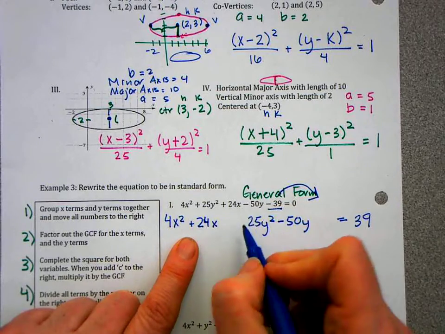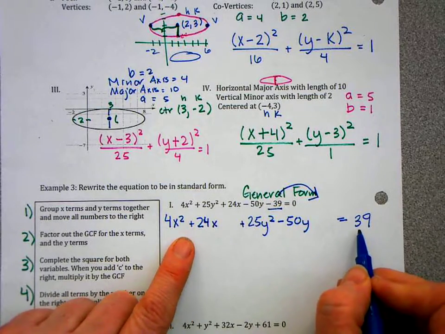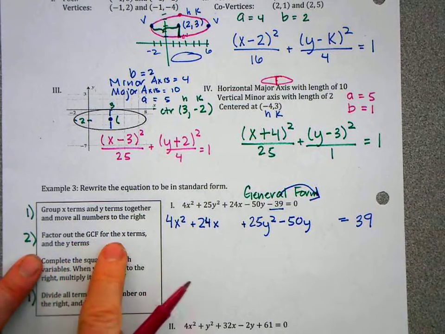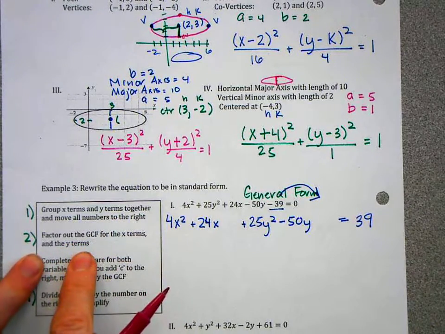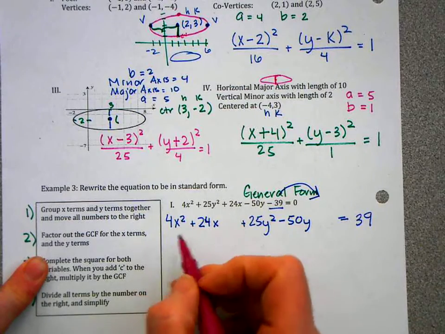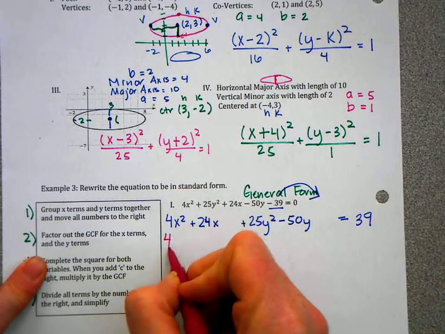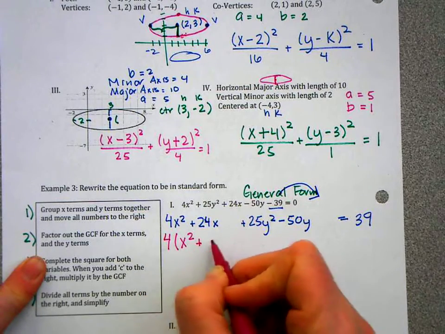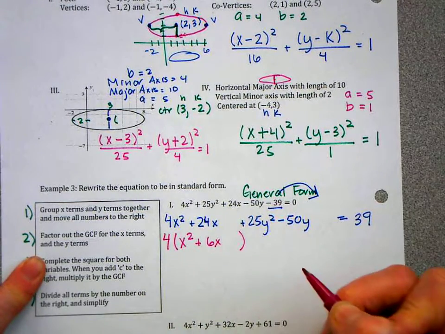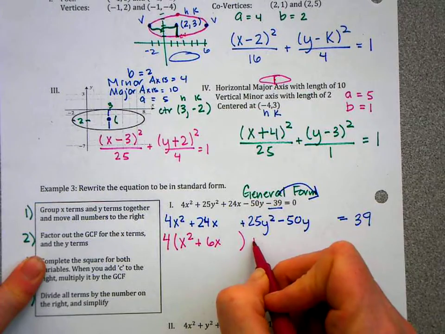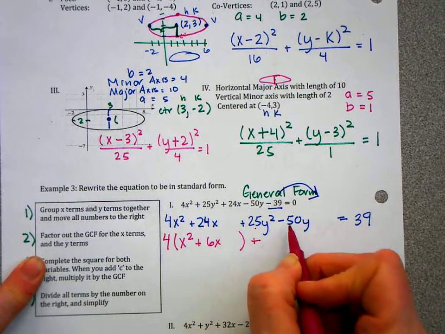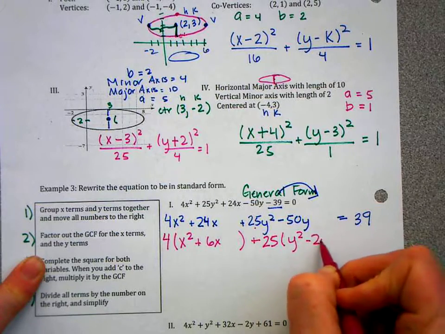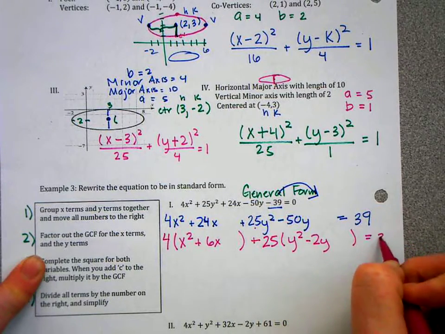Step 2. Let's see what's next. Factor out the GCF from the x and the y terms. Okay, so one at a time. Let's factor out the 4 here. What do we have left? x squared plus 24 divided by 4 is 6x. Leave a space. And then, what do we factor out here? 25, which leaves me y squared minus 2y, leave a space, equals 39. That's step 2, factor out the GCF.